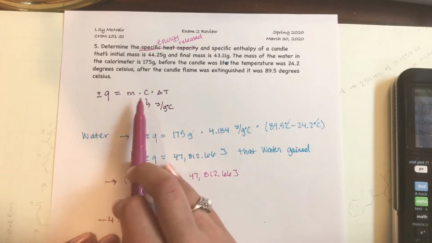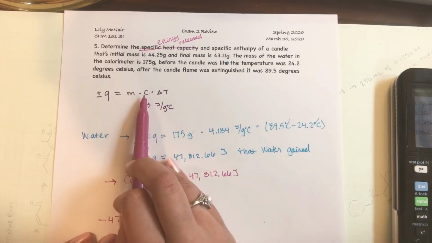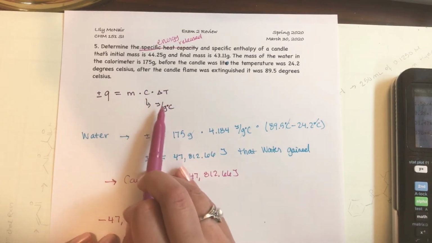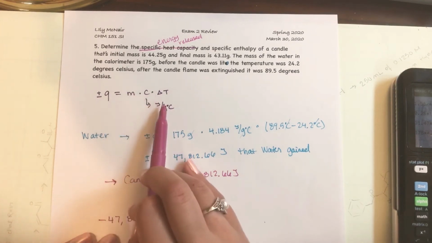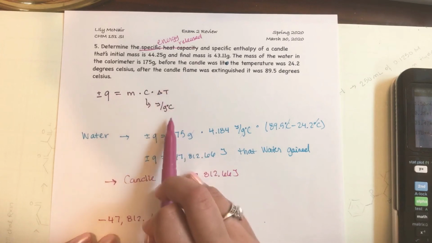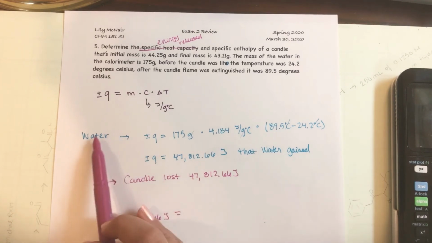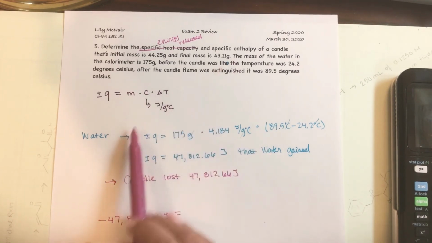When you look at the energy released, you're going to use the specific heat capacity equation: plus or minus Q is equal to mass in grams times specific heat times change in temperature. Because this is in joules per gram degrees Celsius, we know that the mass is in grams, the energy is in joules, and the temperature is in degrees Celsius, unlike a gas equation in which the temperature must be in Kelvin.